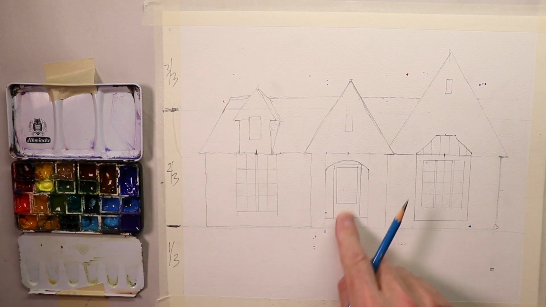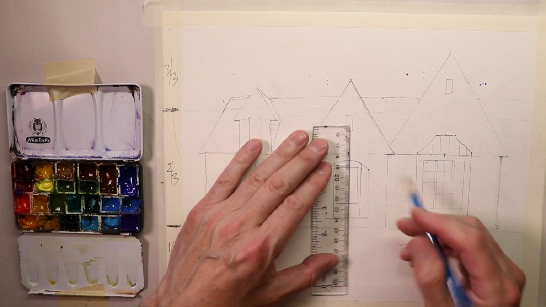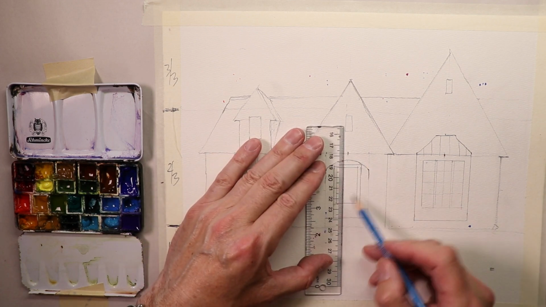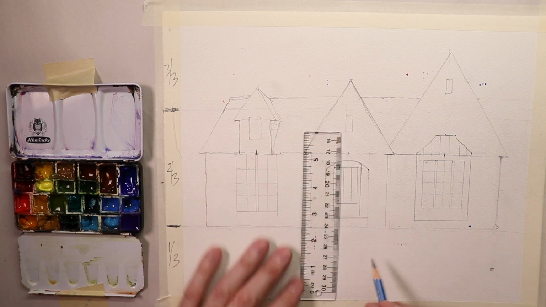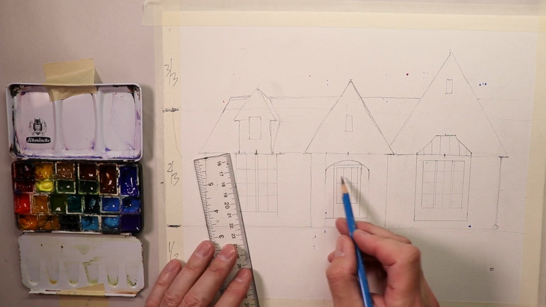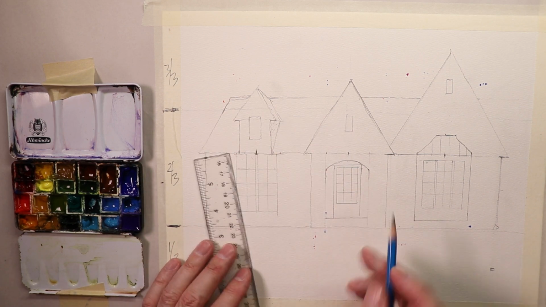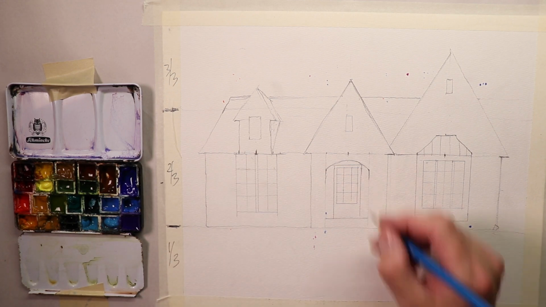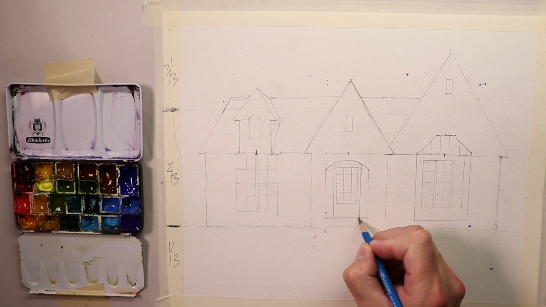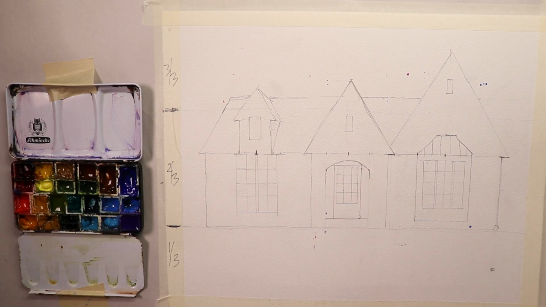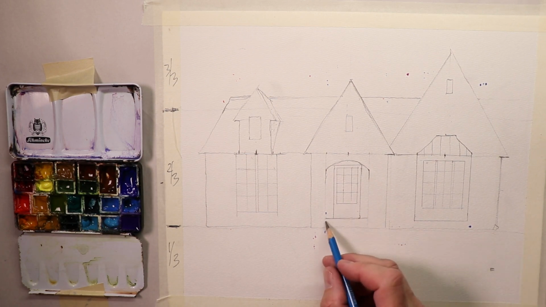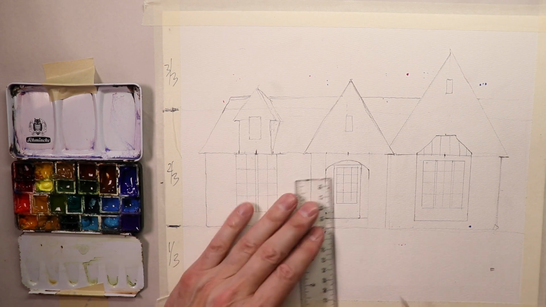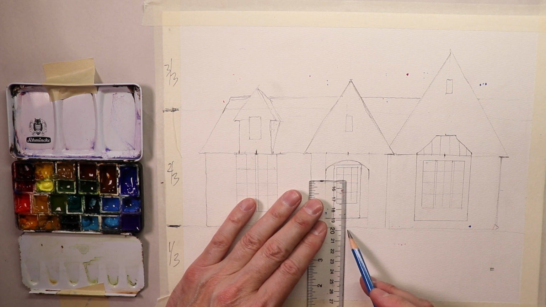So the bottom of the door has a lot of wood there. And then we'll do the same thing, halfway, halfway, halfway. And there we go. So we got our wood door in there, and then we have some concrete in there or stone.